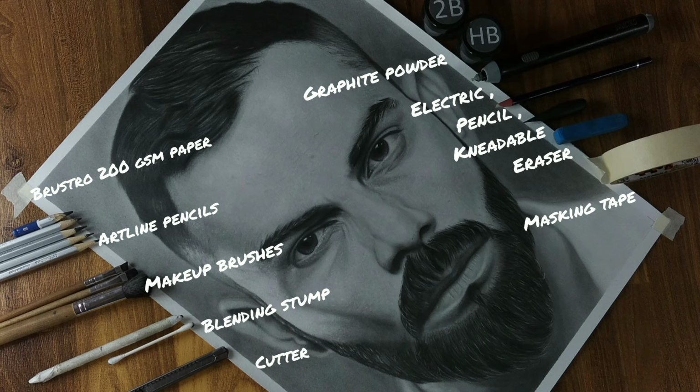Before we begin, let's go over the materials that you will need for this project. And here you can see the tools that I am using in this video.